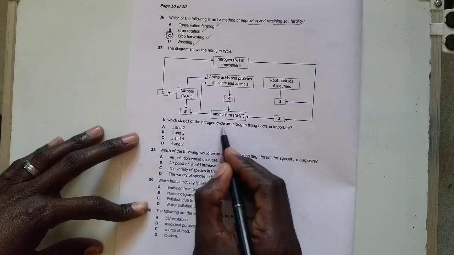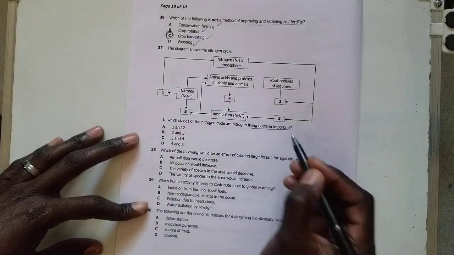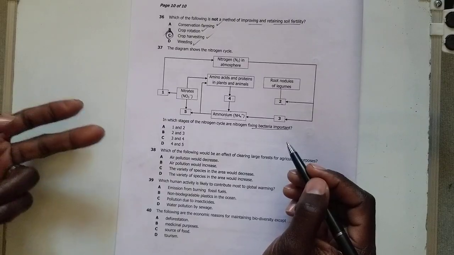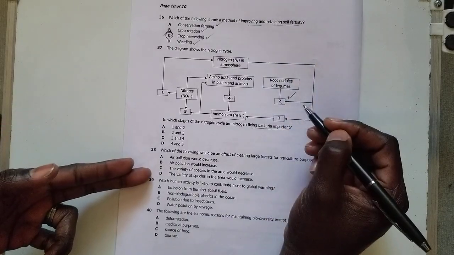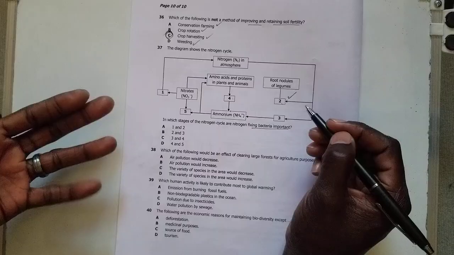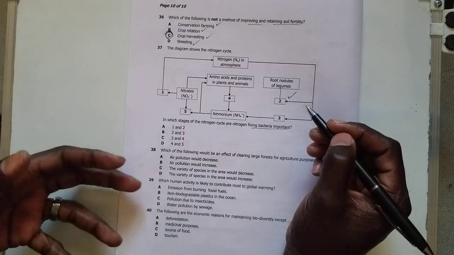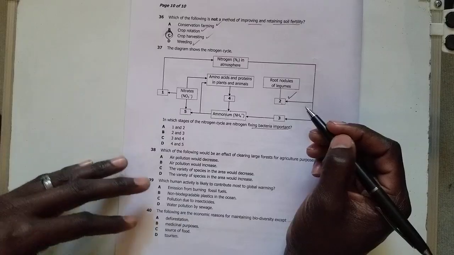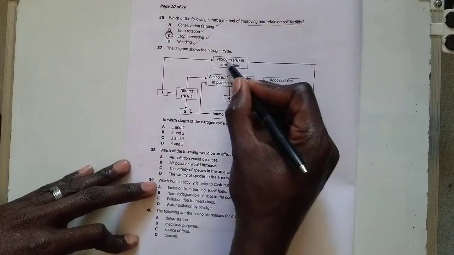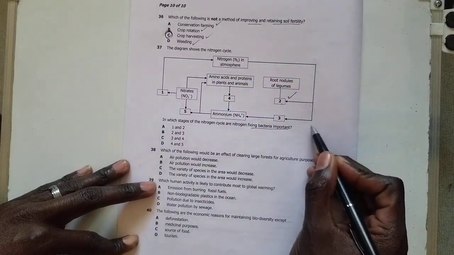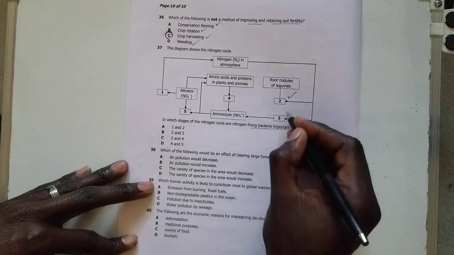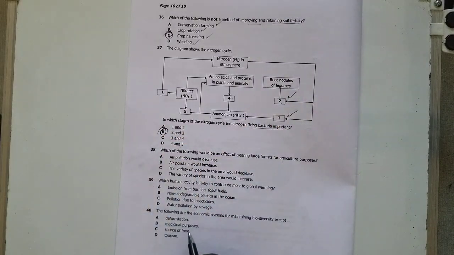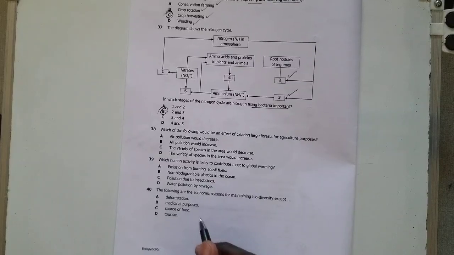In which stage of the nitrogen cycle are nitrogen fixing bacteria important? So nitrogen fixing bacteria are important, one, in the root nodules of legumes, because they help to fix nitrogen into the soil. Then two, they are also important when nitrogen from the atmosphere is being converted into ammonia. So basically 2 and 3 were the best options there.